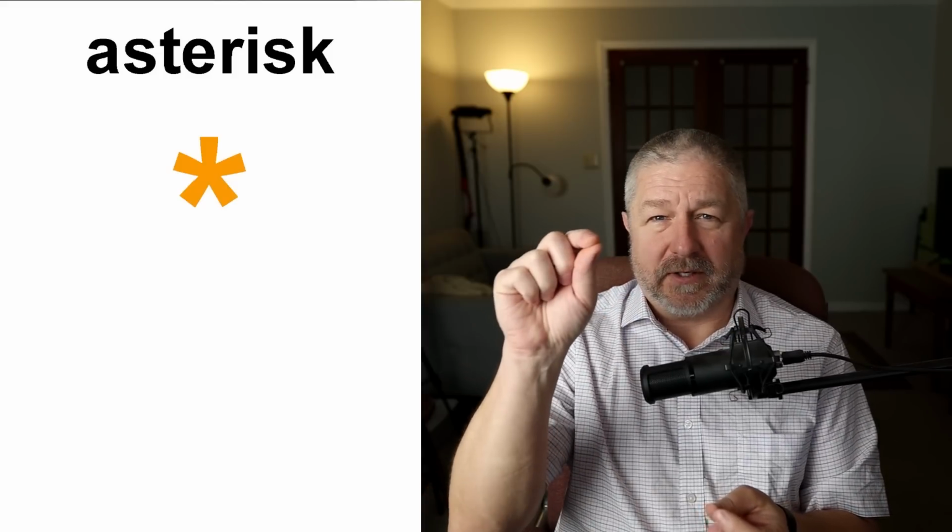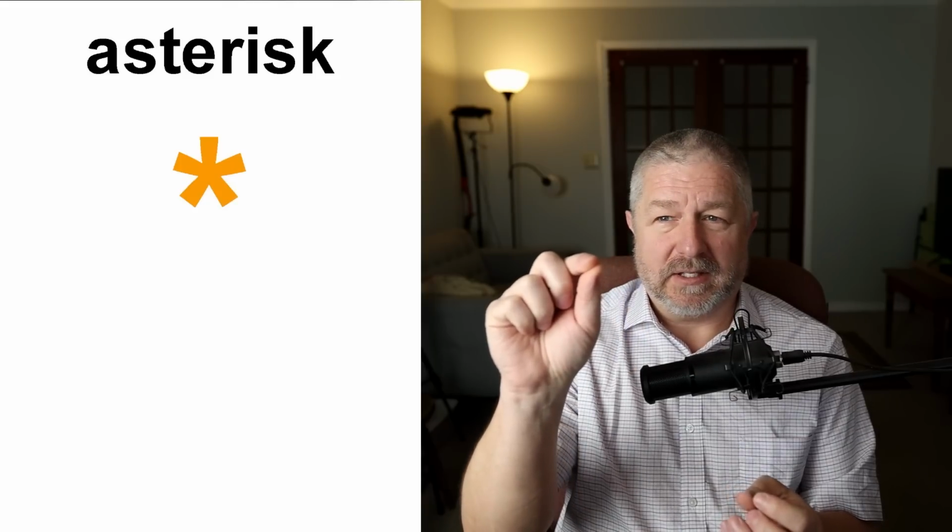Asterisk is used for a couple things. If I'm writing something and I put an asterisk, it means look at the bottom of the page for more information in the footnote. So if I was typing something, I might put an asterisk, and that means that if you look at the bottom, it will tell you where I got the information from in the footnote or something else.